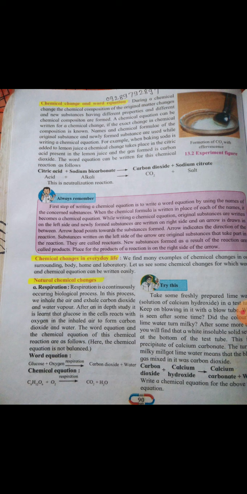Means original substances are called reactants and newly formed substances are called products. The place for the product of a reaction is on the right side of the arrow.